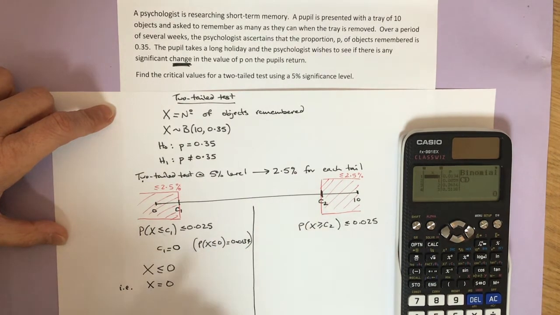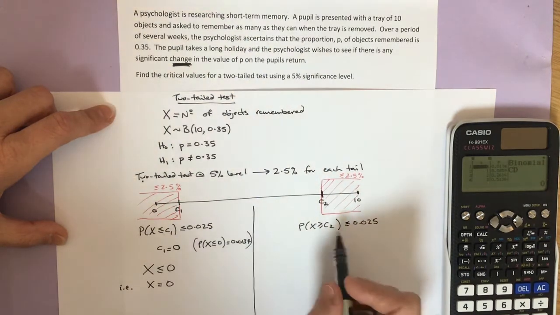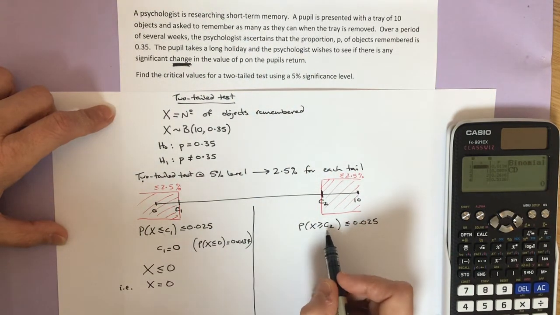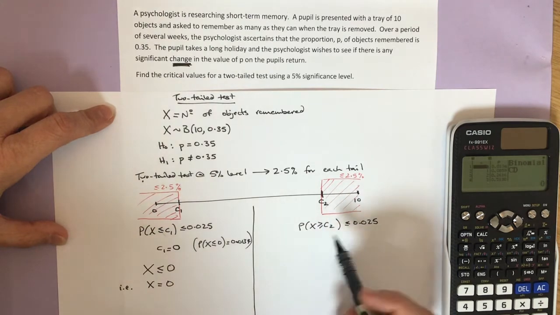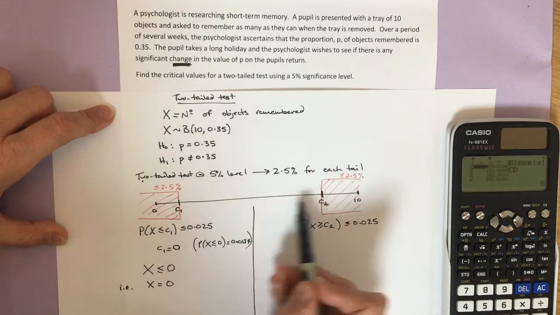Okay, let's look at this top end. So at the top end now, the slightly more difficult situation where we've got a greater than or equal to. So don't forget your binomial CD on your calculator will only give you less than or equal to probabilities. So I'm going to need to do a 1 minus here.